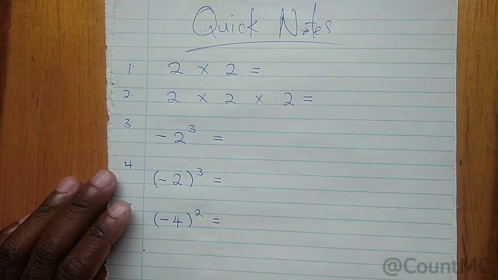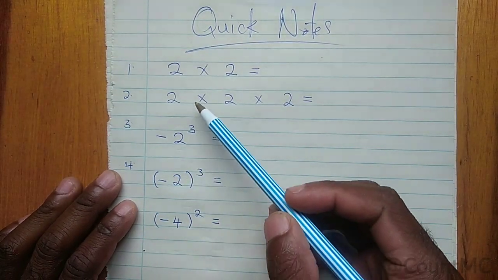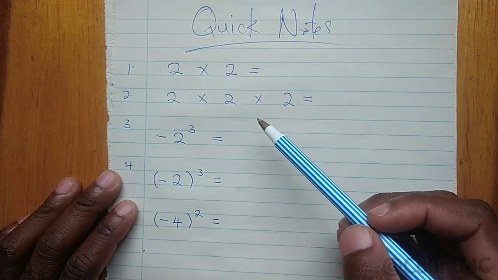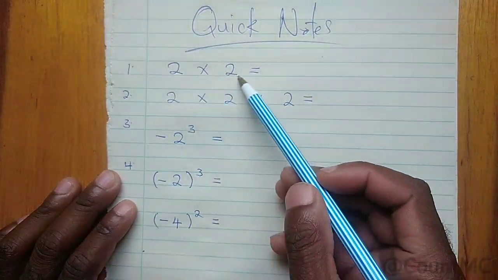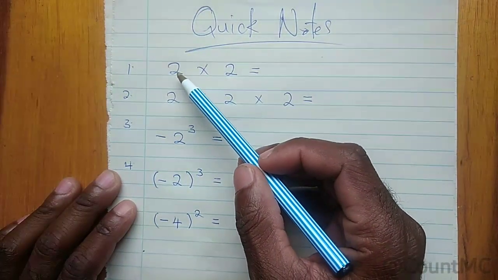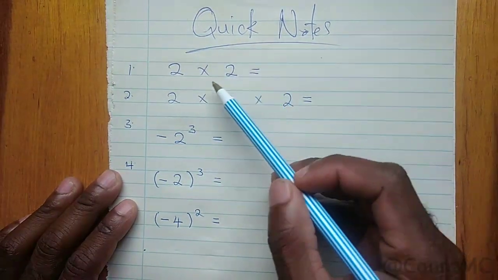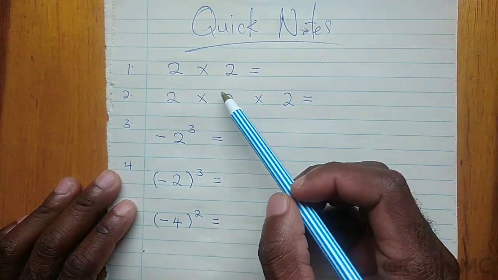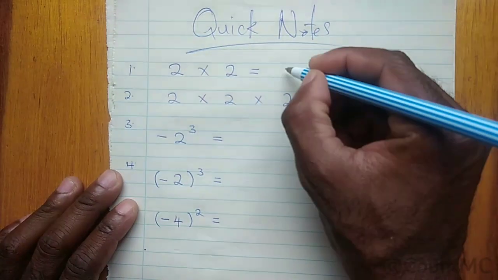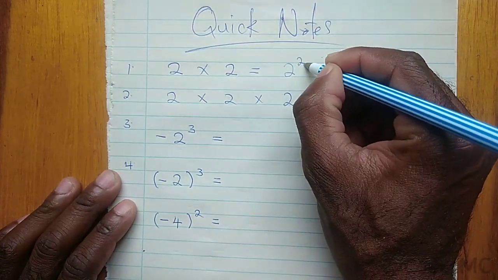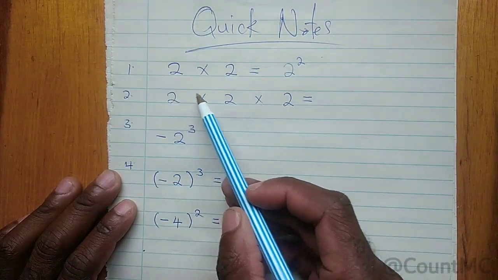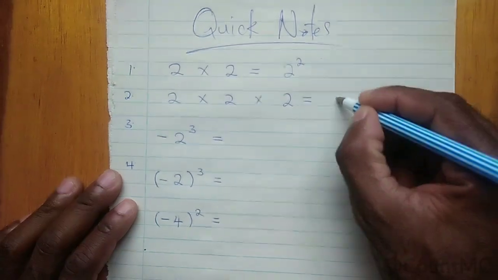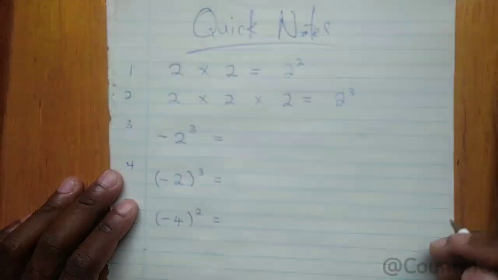So if you are given numbers that are multiplying each other and it's the same number multiplying itself, like in this case, 2 times 2, how many times is 2 multiplying itself? 1, 2. So this would be 2 to the power 2. The same with this, how many times is 2 multiplying itself? 1, 2, 3. So this can be expressed as 2 to the power 3.